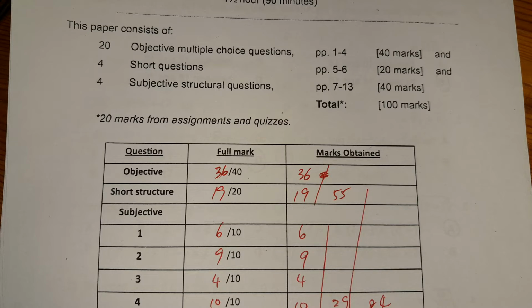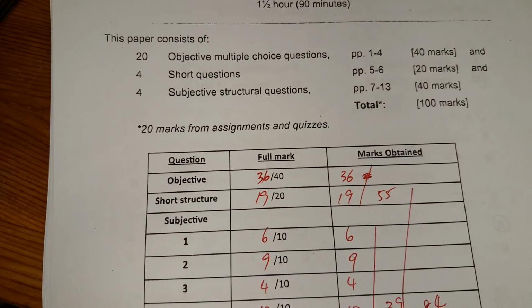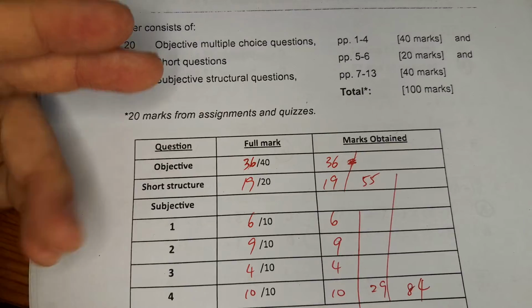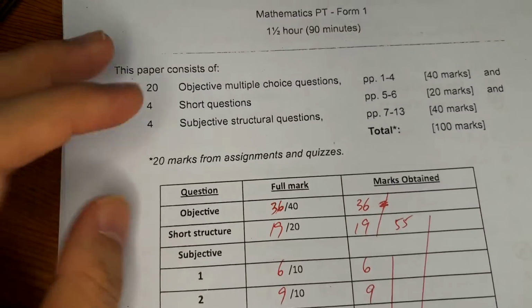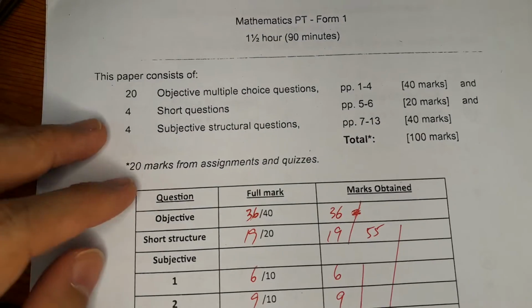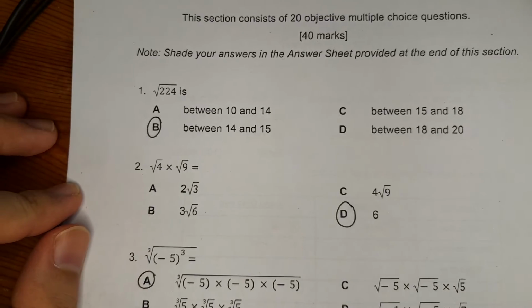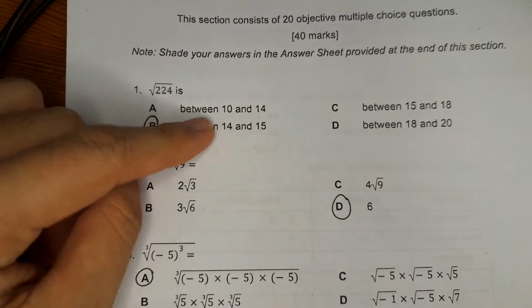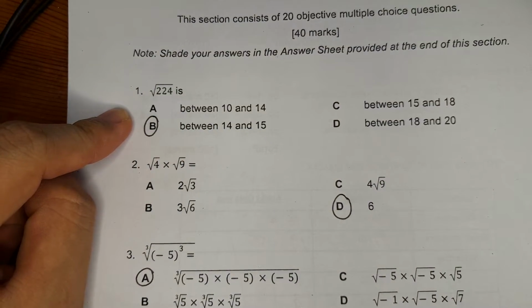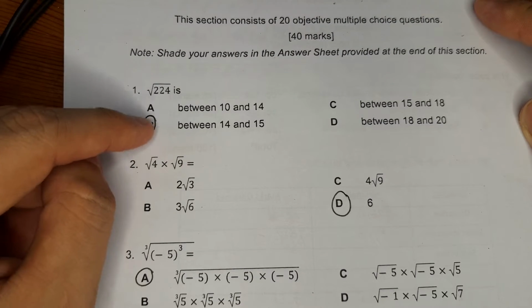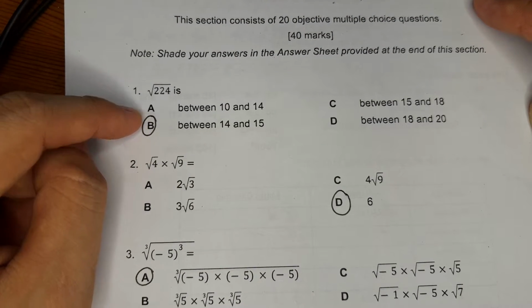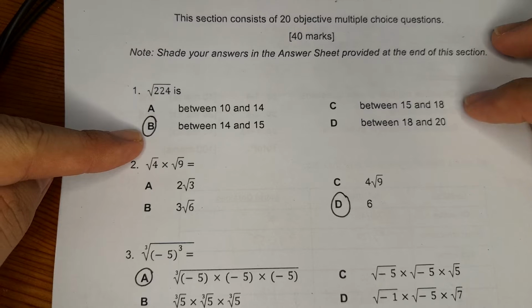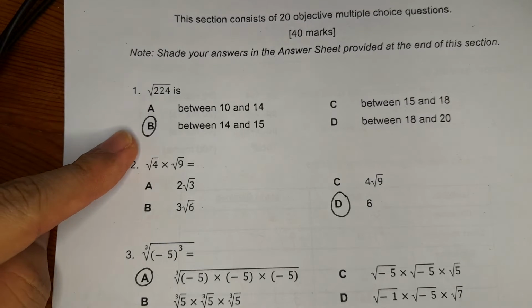Okay, so this video will be covering the discussion on the objective questions for our Term 2 test. The first question is the square root of 224. In the answer options given, you can select between 10 and 14, 14 and 15, 15 and 18, 18 and 20. So how do we do this?